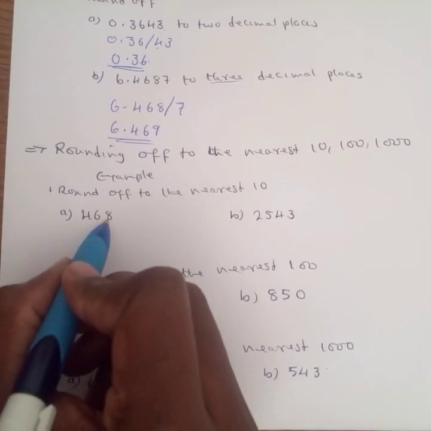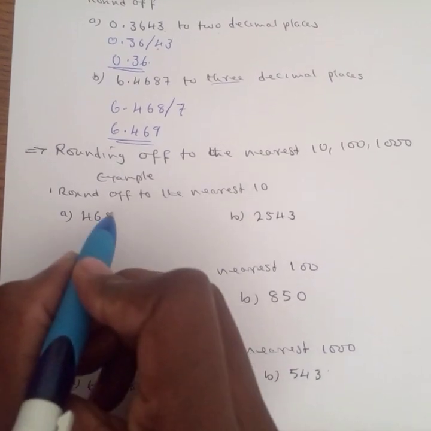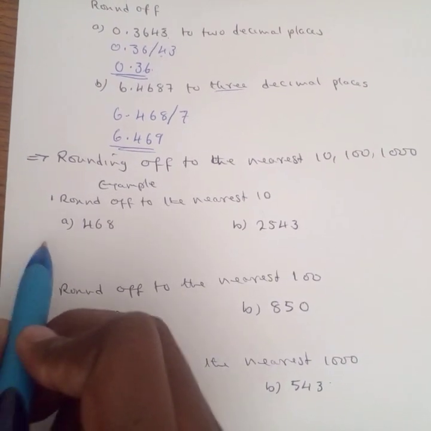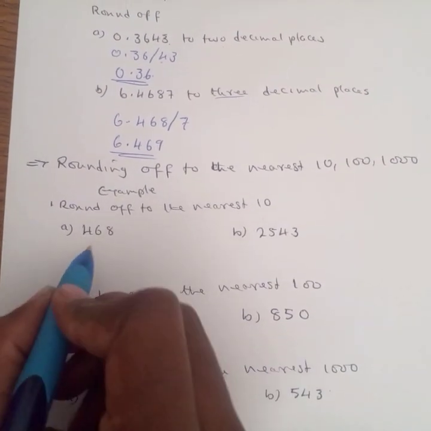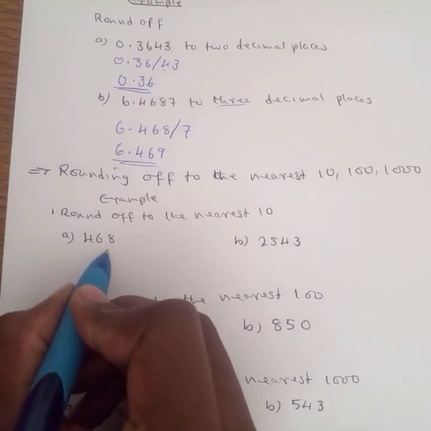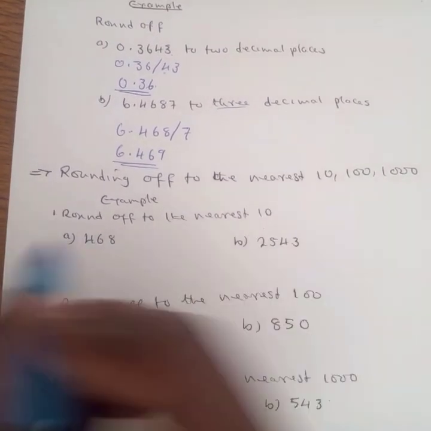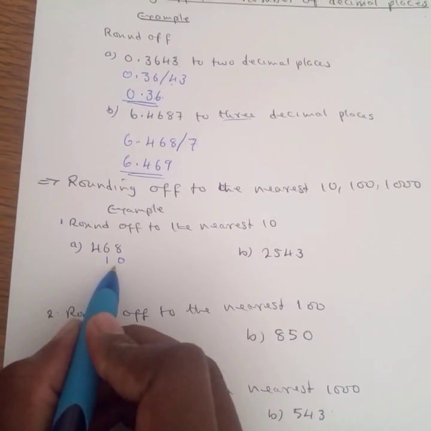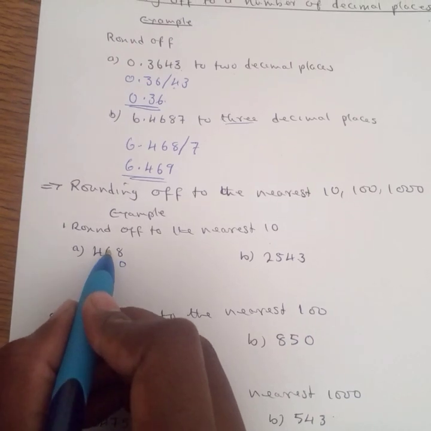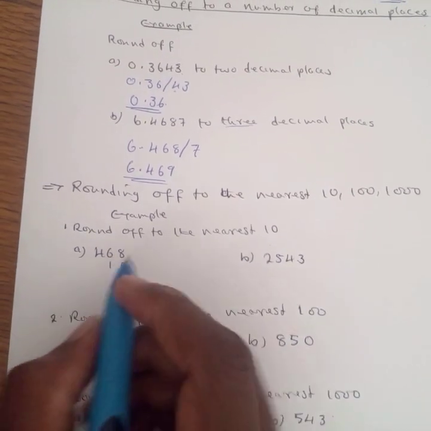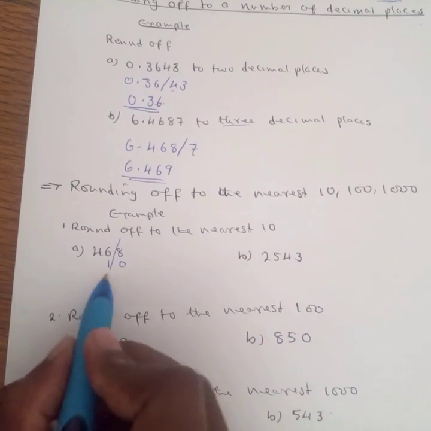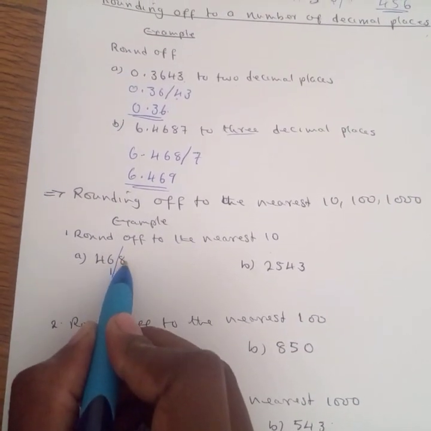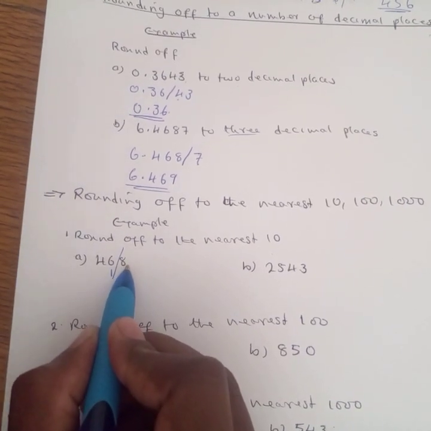To the nearest 10, we start counting from the right going to the left. That is how we identify the digit that is needed. So in this case, we identify it by writing 10 from the right going to the left: we write 0 there and 1. So this is our 10, meaning where there is 1, it is a digit of value. We are going to leave this digit. We put a demarcation between 1 and 0, and the number on top of 0 is the number that we are leaving out.